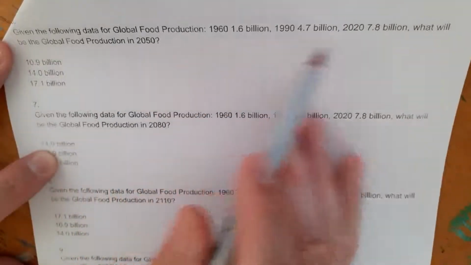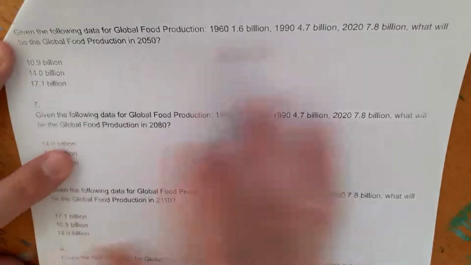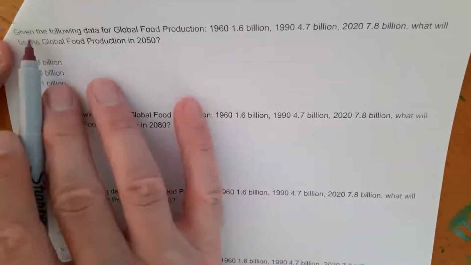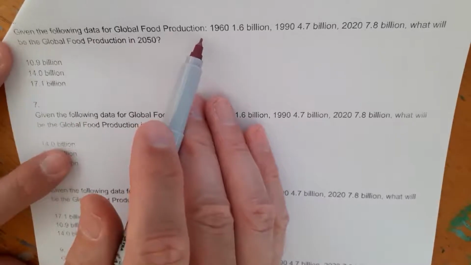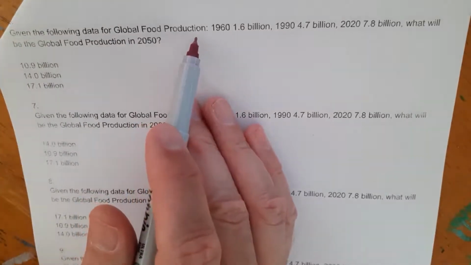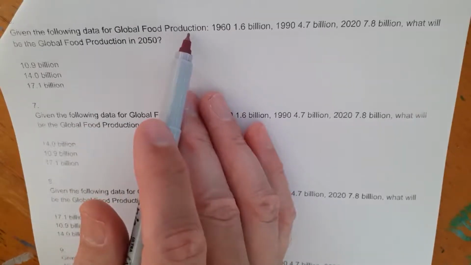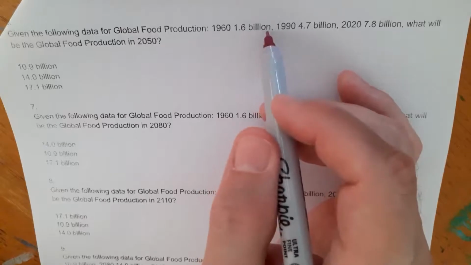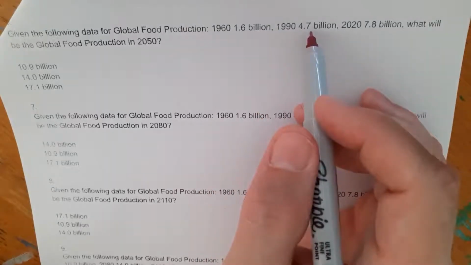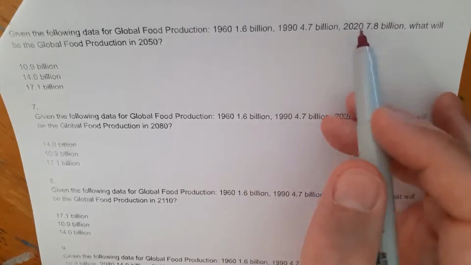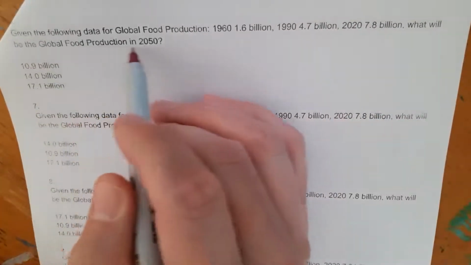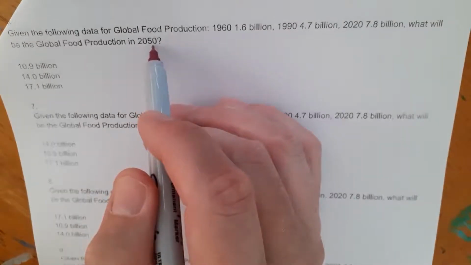Given the following data, here it is again. What will global food production be in 2050? Okay, so given the following data for global food production, now we're switching. We were dealing with population. Now we're dealing with how much food humans can produce. In 1960, we could produce enough food for 1.6 billion. In 1990, we could produce enough for 4.7 billion. In 2020, right now, we can produce enough for 7.8 billion. What will be the global food production in 2050?